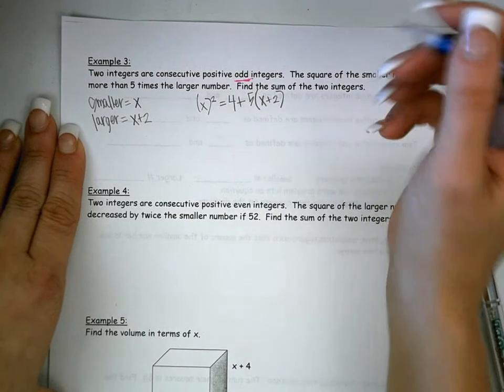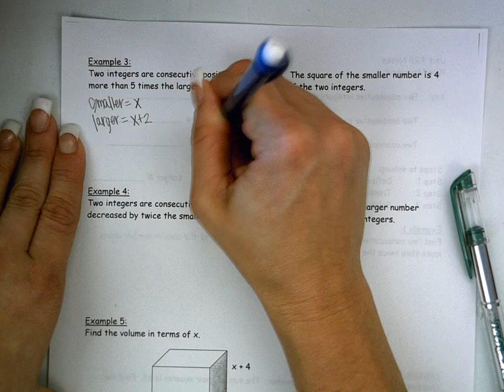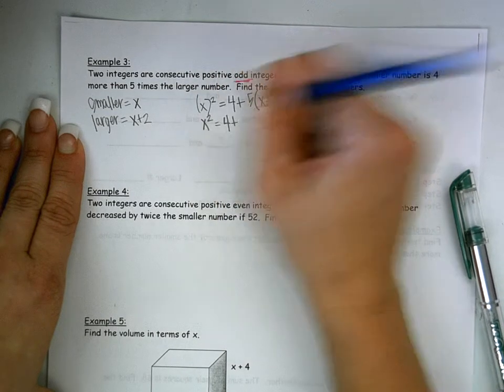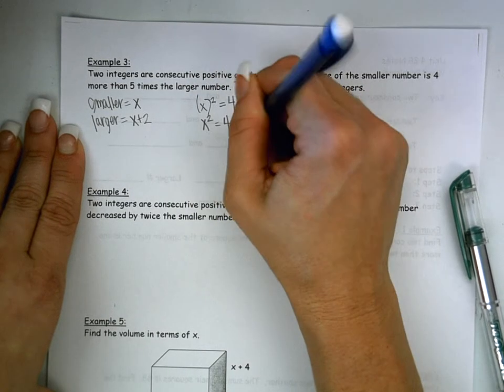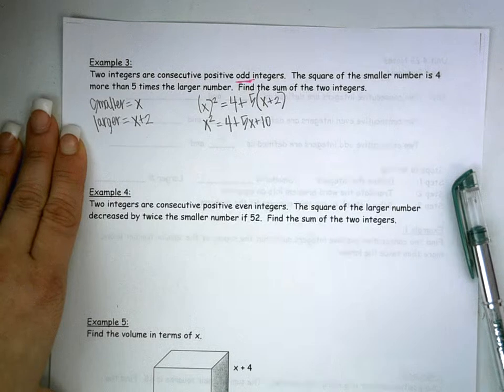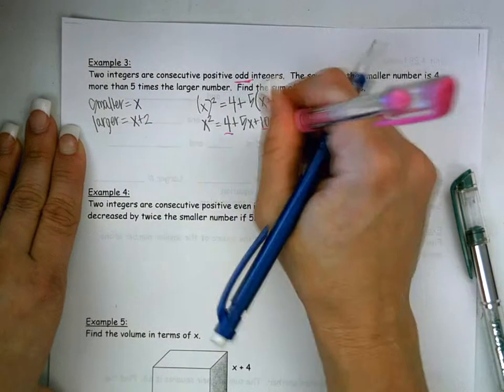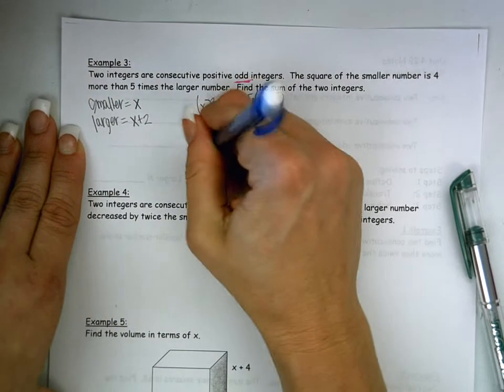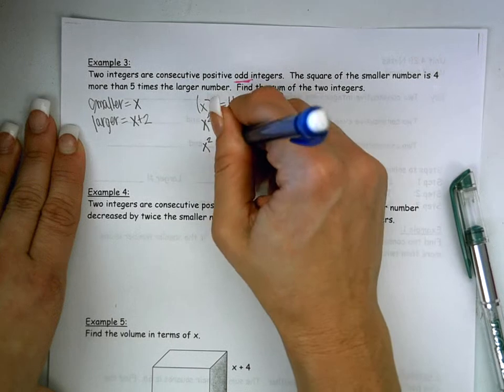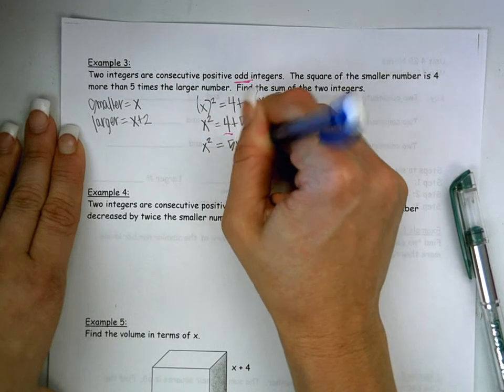Then we solve. So x squared equals 4 plus, distribute the 5 to be 5x plus 10. Combine like terms. X squared equals 5x plus 14. What's next, Matt?